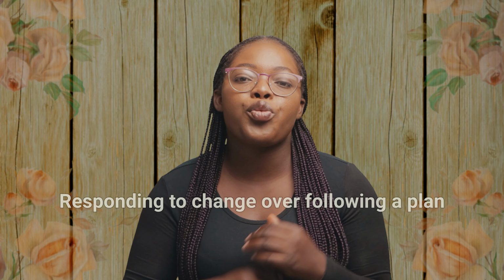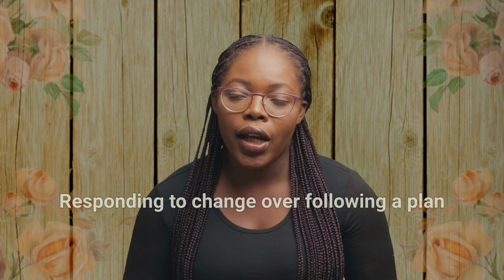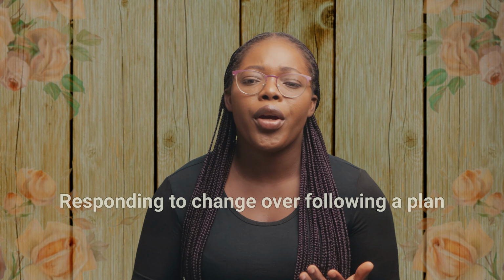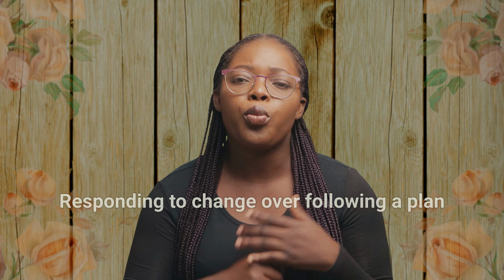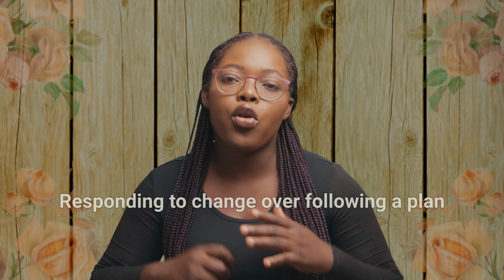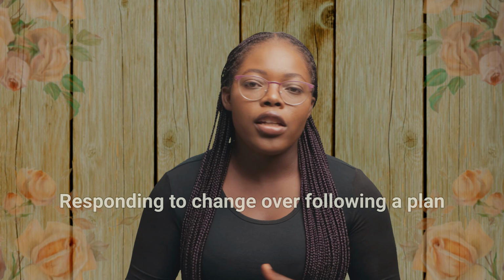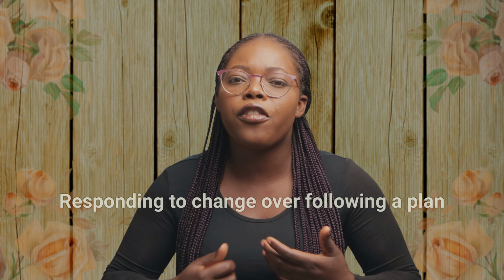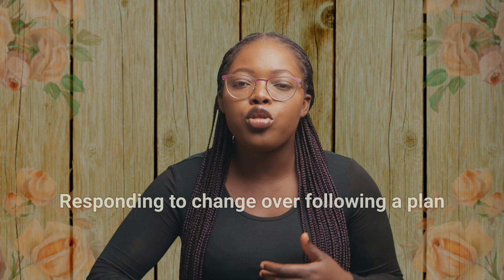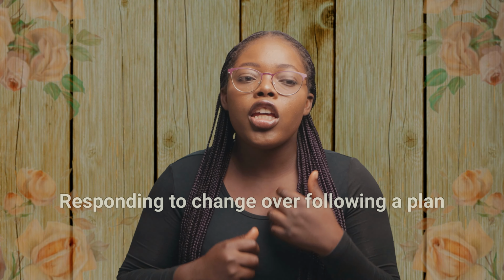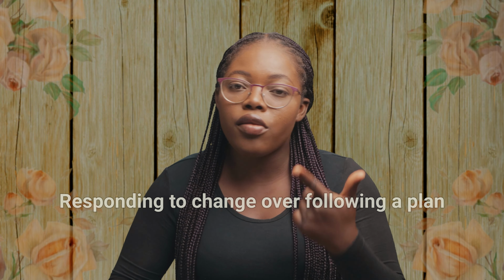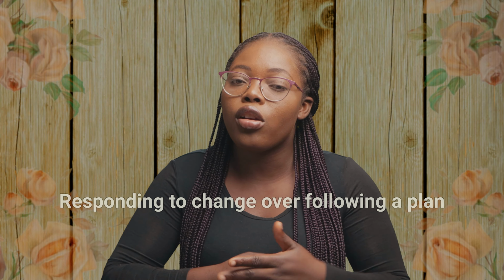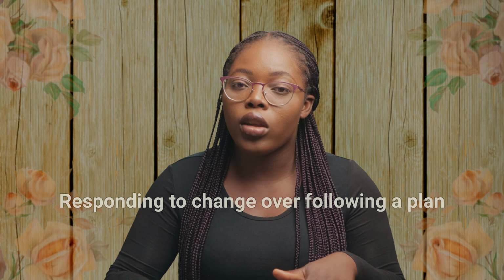The last one is responding to change over following a plan. At the beginning of building a project or a product, of course, you would have come up with a plan. This is my roadmap. This is what I'm going to build. I'm going to build this feature first, and then I'm going to go on to this. But at the end of the day, it's just a plan. While for Agile methodology, you should be flexible, you should be adaptable. If something comes up, if the customer changes their mind, if you find out something, you should be able to easily respond to change over following a plan, which is where Agile methodology excels over the waterfall technique.